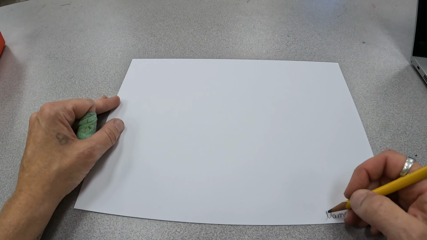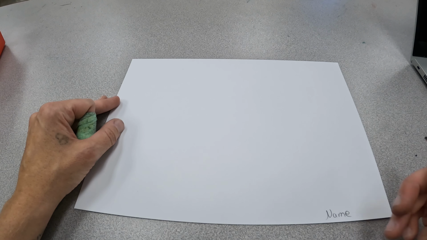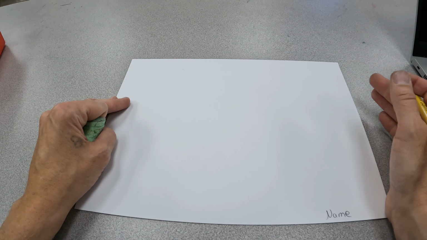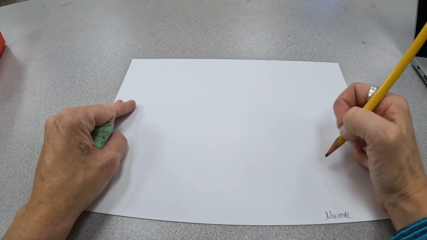Hey everyone! Today, starting off, we're going to write our name on our paper. This is my example, I'm going to write name. Then we're going to use some style like Hundertwasser, maybe with a little mix of Paul Klee as an artist. But getting started, I'm going to draw out a landscape.